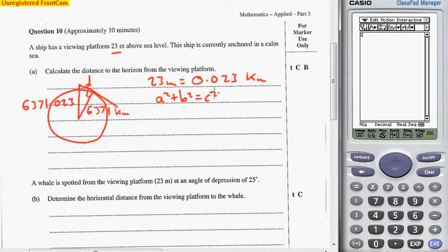So in my equation here, my little a will be 6371, plus my little b is my distance, so it's my distance squared, and c is that 6371.023 squared. And from that we solve this equation to find what d is.